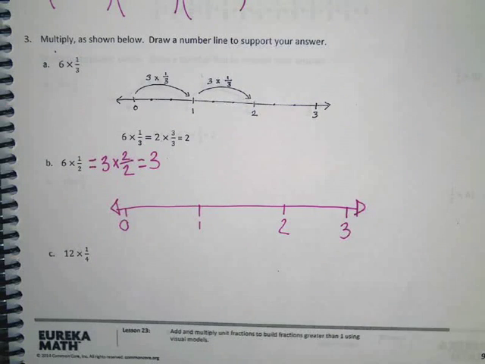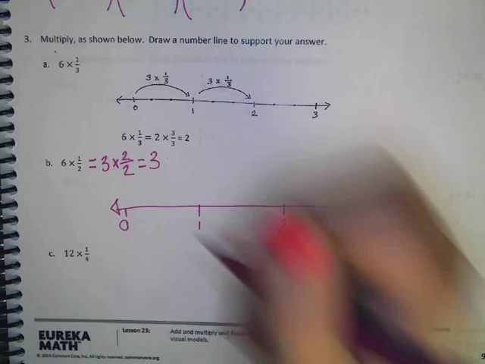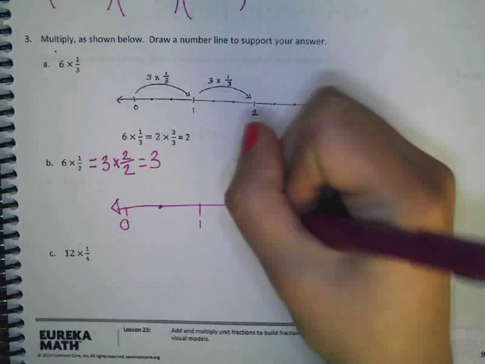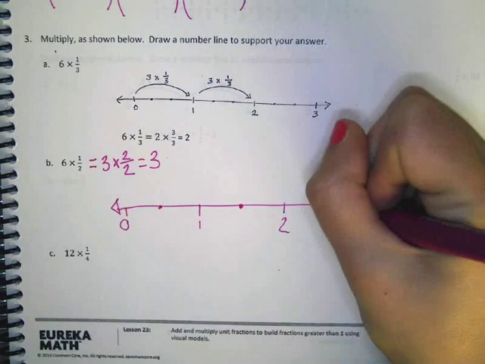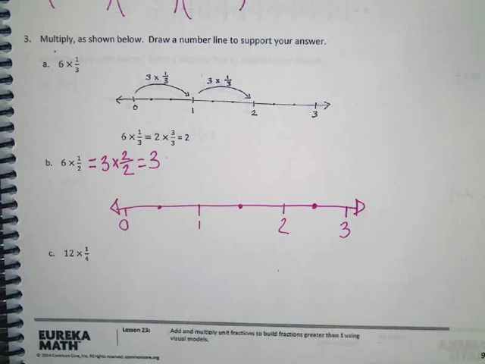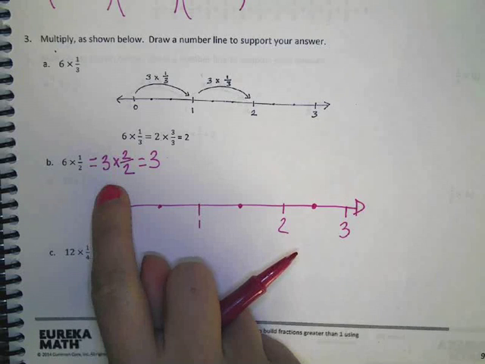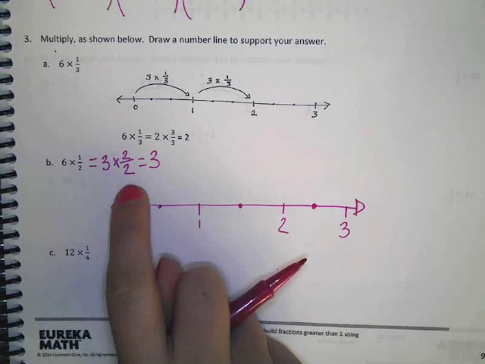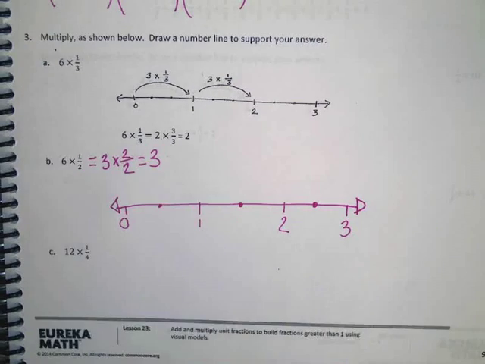How big are our pieces? Garrett? Half. So I'm just going to draw little dots to show that that's halfway. Yes? All right, so we're showing 3 groups of 2 over 2. How can I show that on here?